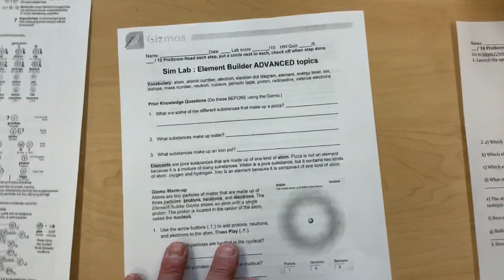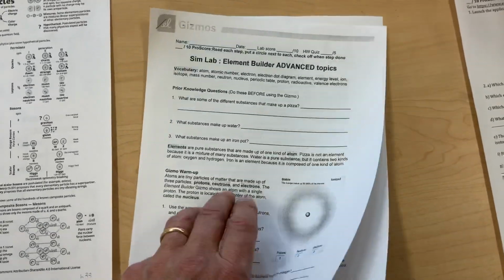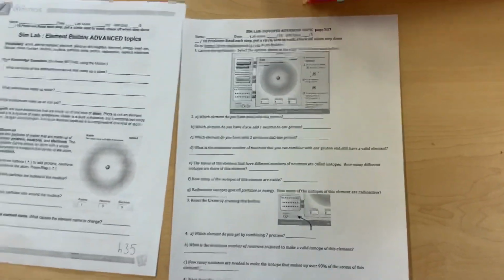If you're interested, you will want to try a couple others. You could try this one, which is basically an advanced atom builder. It gets into Lewis dot structure and isotopes. If you want to just focus directly on isotopes, you could do something here. So these are all challenge options for you.